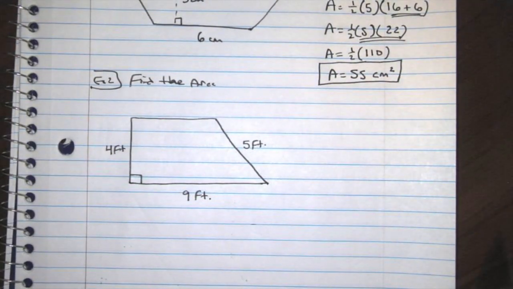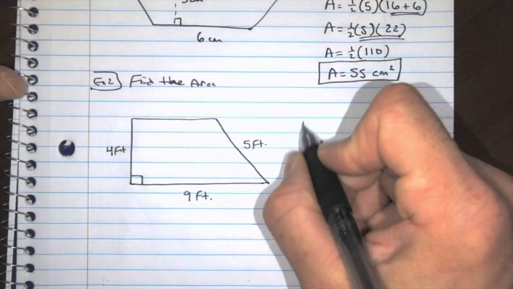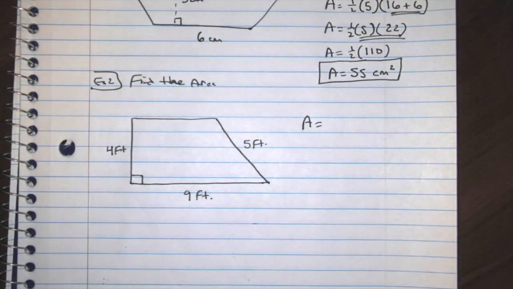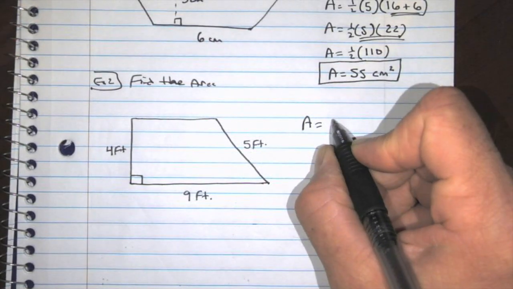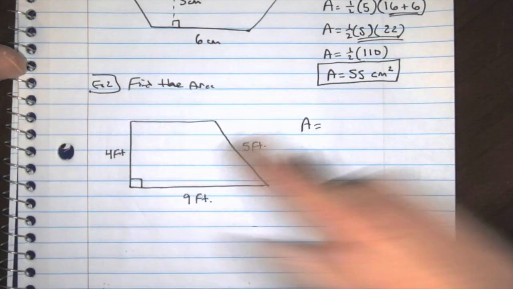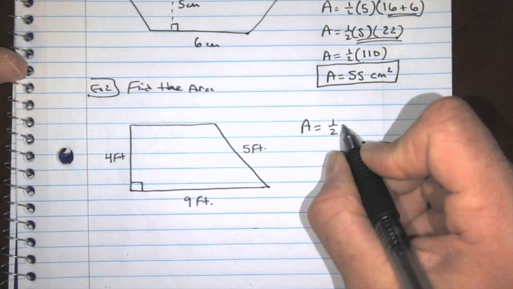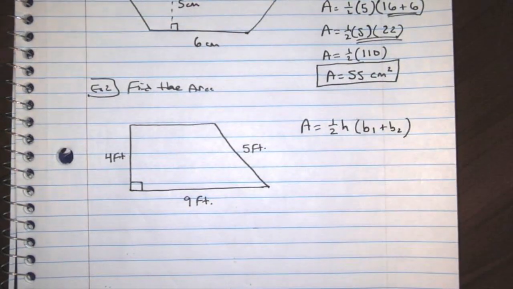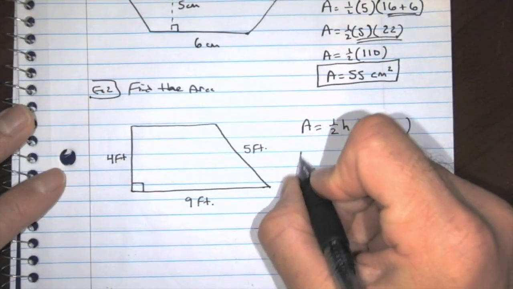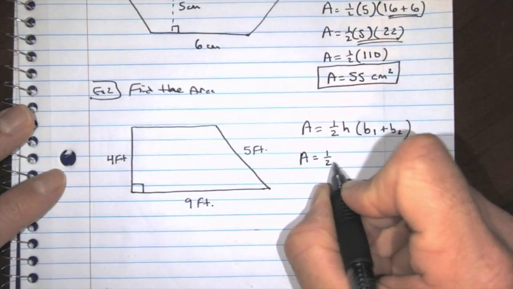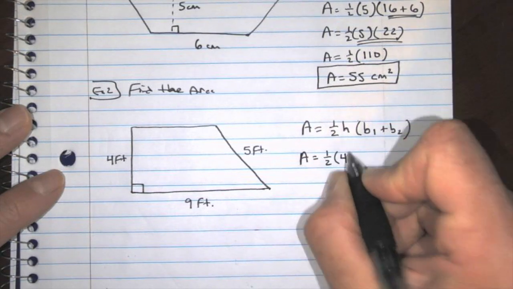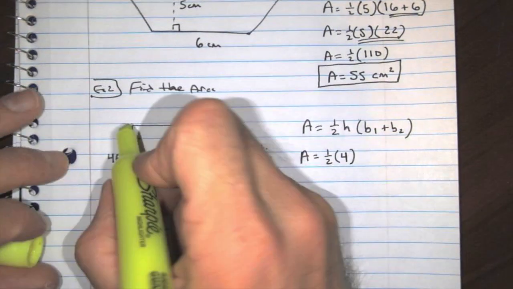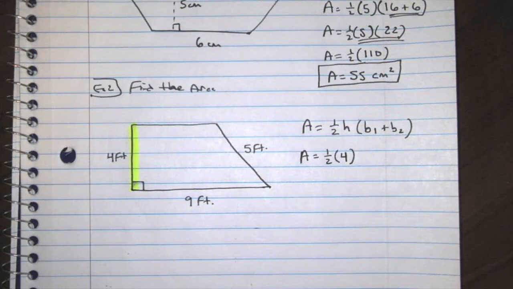I suppose the first thing we could do is set up the equation. I mean, there's nothing terrible about doing that. We can at least get going in the right direction. It's a trapezoid. It's a right trapezoid. So it's going to be the same equation that we had above. Base 1 plus base 2. And you can actually go ahead and start plugging some numbers in. You know, we have the height. It's 4.